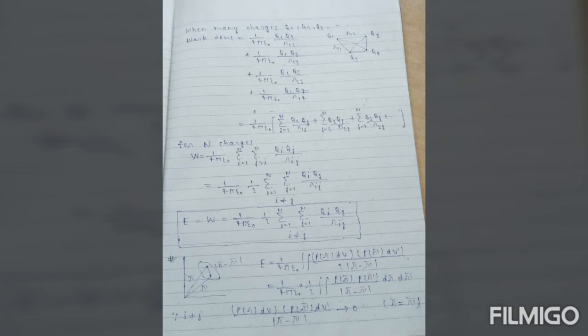Next, let's bring in charge Q4. This will now be coming in the potential of these three charges. So now I'll add three contributions. So this is going to be 1 over 4 pi epsilon 0 Q1 Q4 over R14 plus 1 over 4 pi epsilon 0 Q2 Q4 over R24 plus 1 over 4 pi epsilon 0 Q3 Q4 over R34, and then I can keep adding these terms.